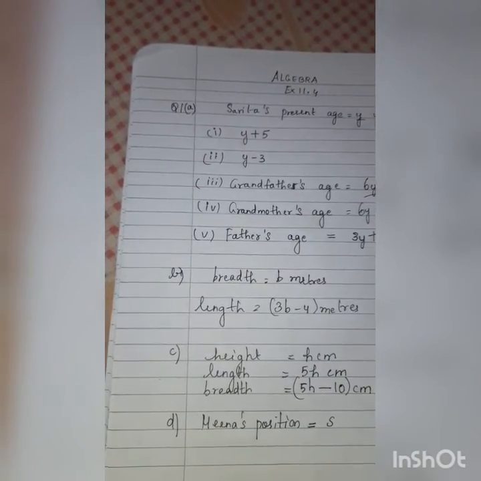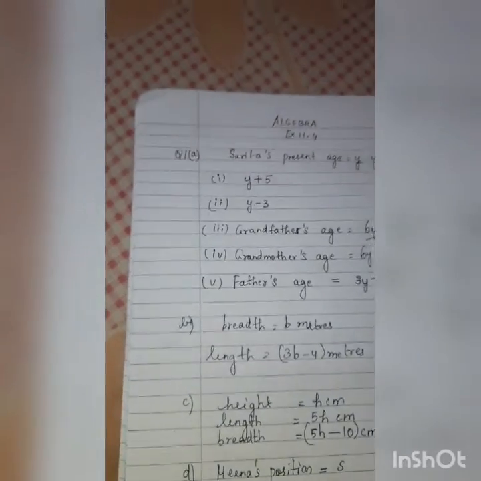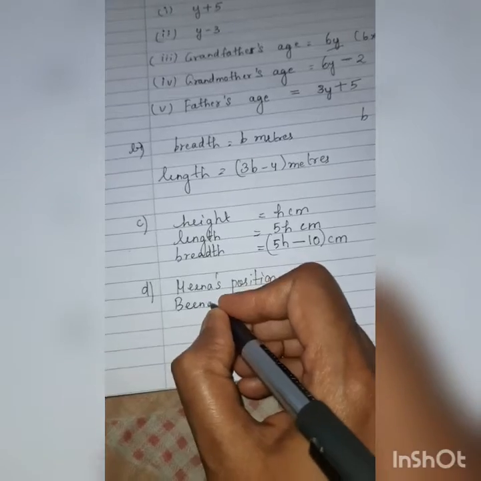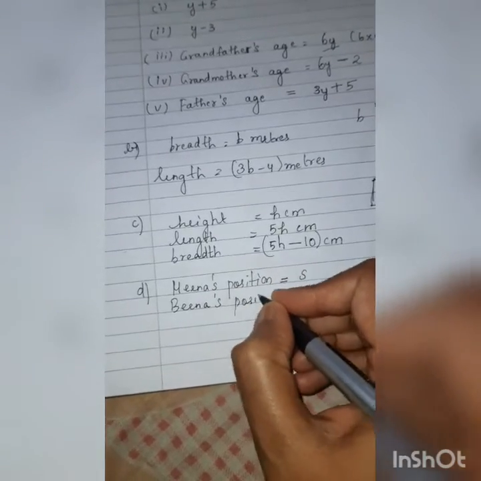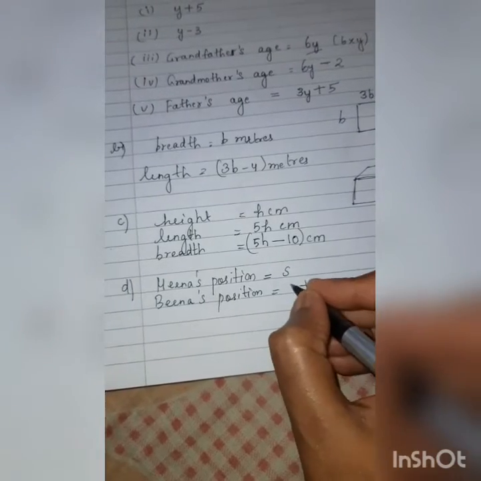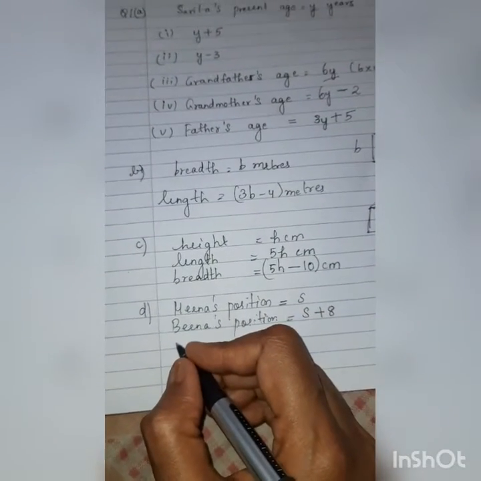Beena is 8 steps ahead, so Beena's position is s plus 8.